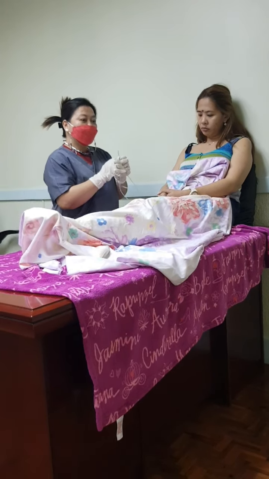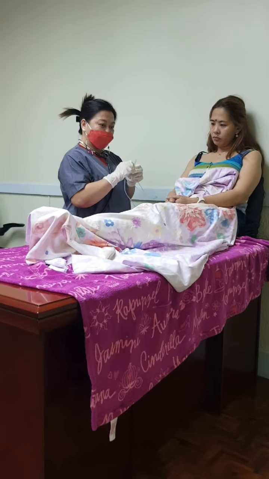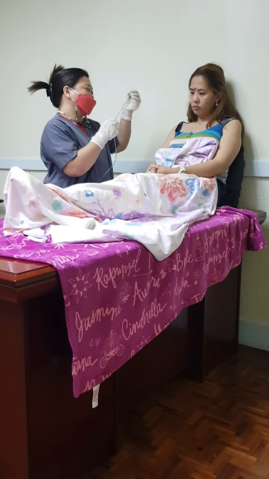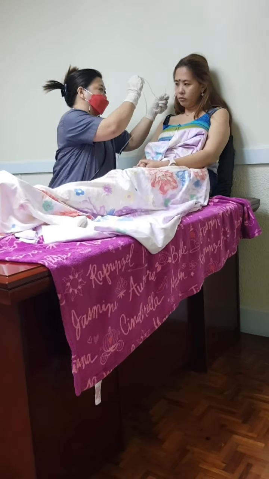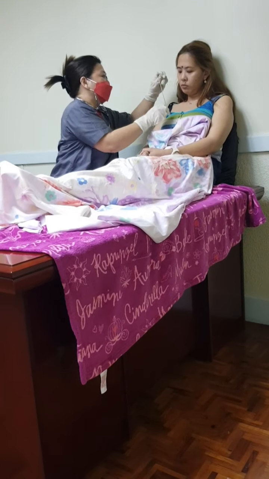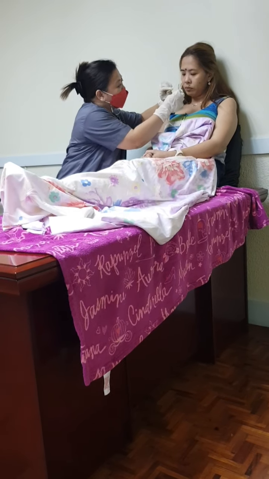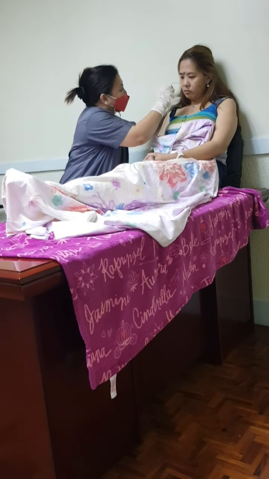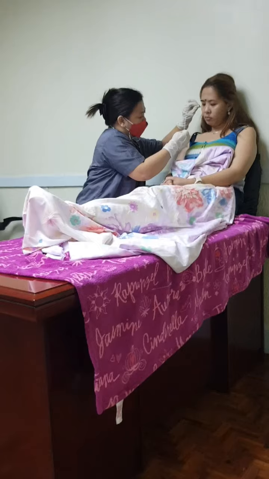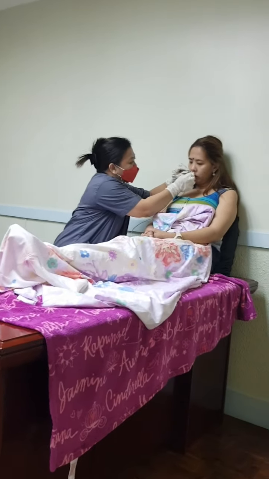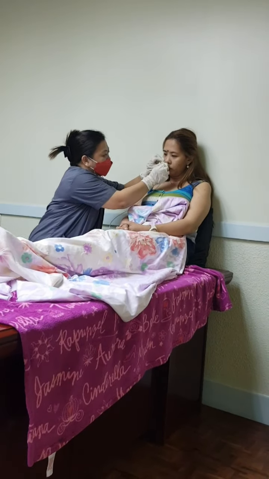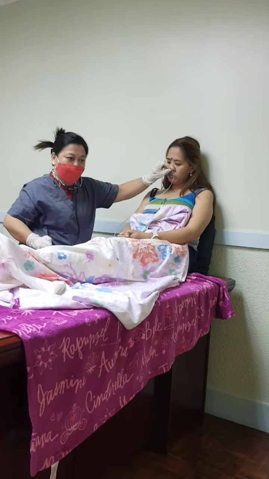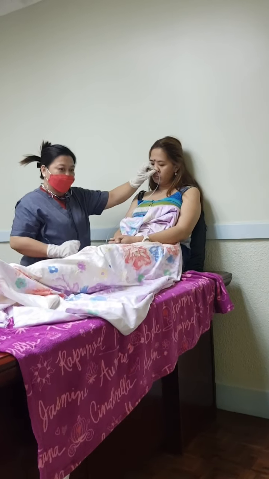Inserting the tube. Insert the tube into the nostril by directing the tube downward and backward, following the normal contour of the nasal passage.